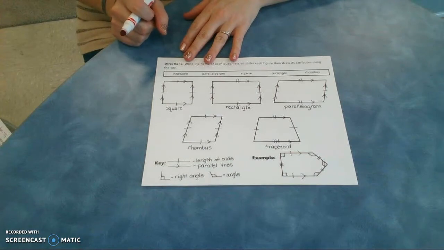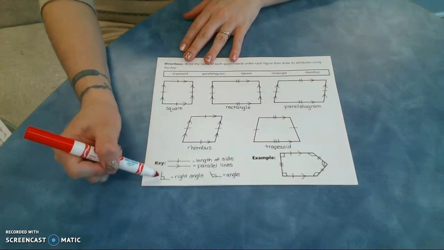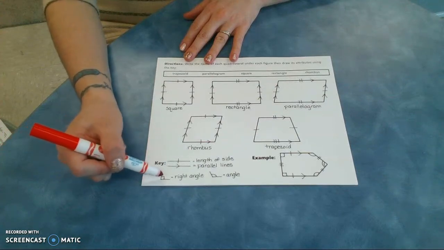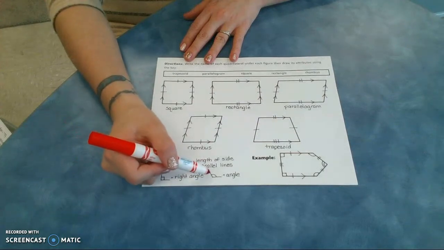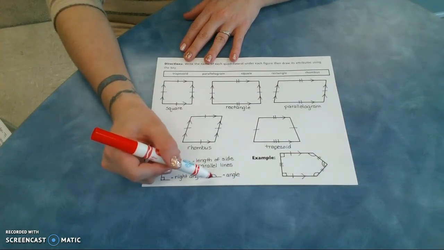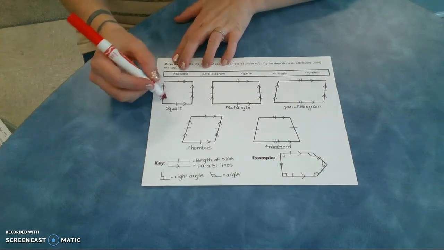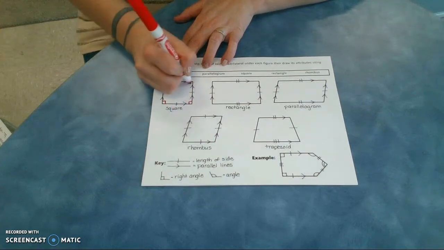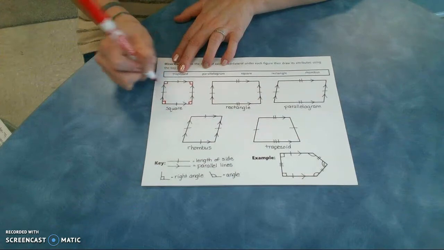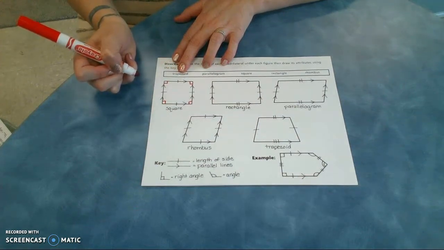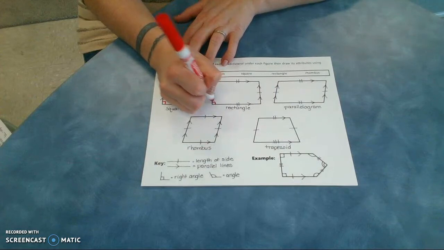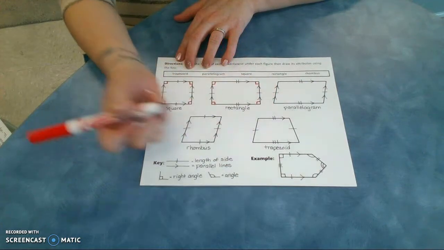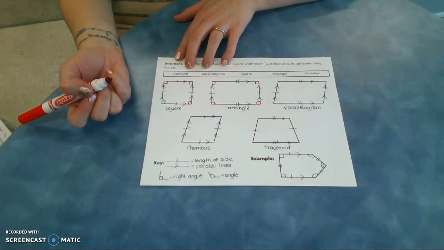Next, we're going to look at angles. Notice down here, if we have a right angle, we're going to draw a square in the vertices where the two edges meet, or two sides meet. If we have an acute or obtuse angle, we're going to draw the arc. A square has 4 right angles. So in each of these corners, I'm going to draw a square to show that the square has 4 right angles. The same is true about a rectangle. A rectangle has 4 right angles. So I'm going to draw a square in the corner of each of the angles of the rectangle.